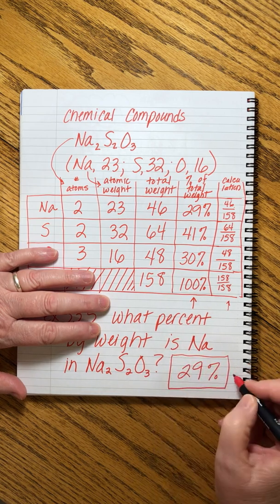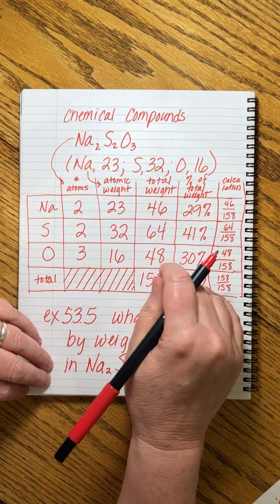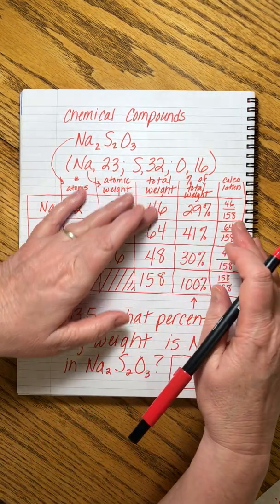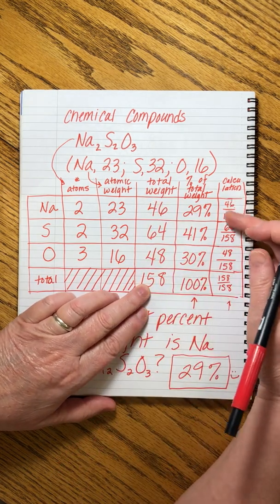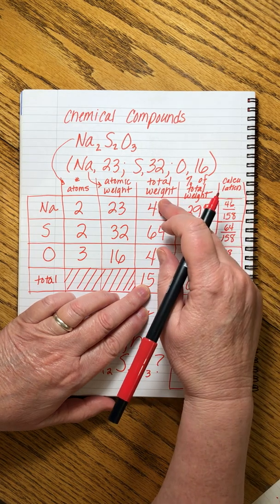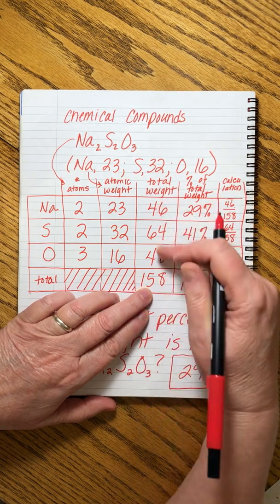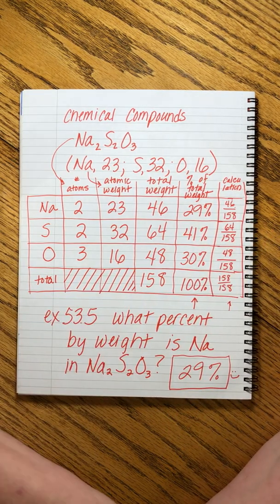Okay? I like these problems because we've already done all the heavy lifting of understanding how to make this chart. We just take this column with the total weights and we create these fractions that show us that element over the total element, and then we calculate the percents off that.